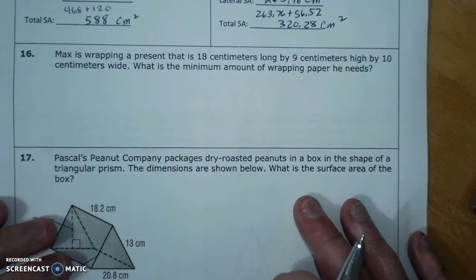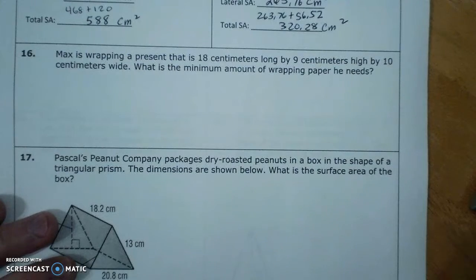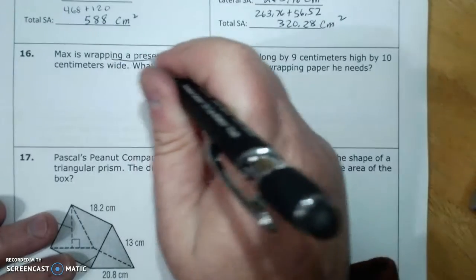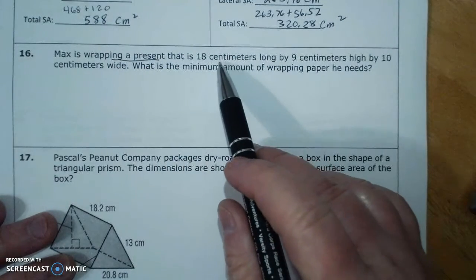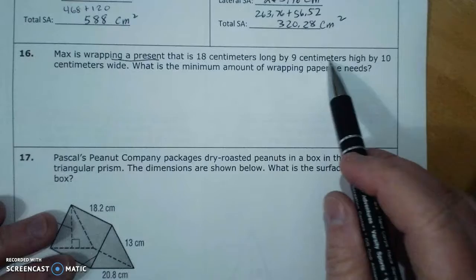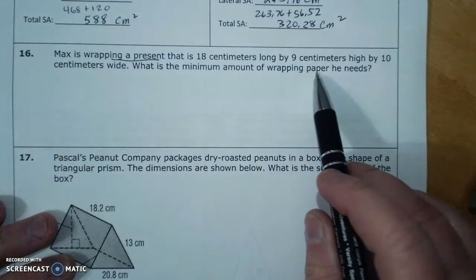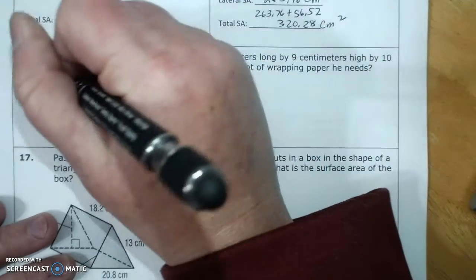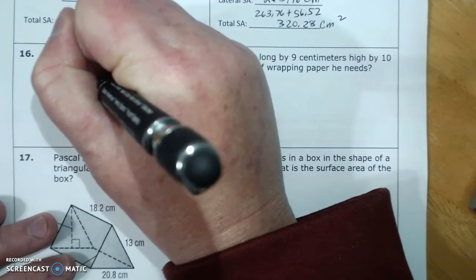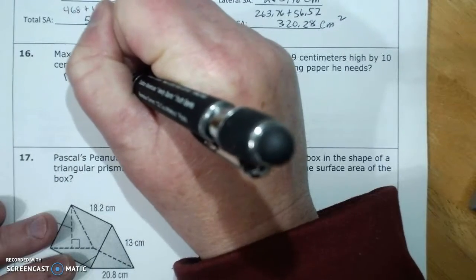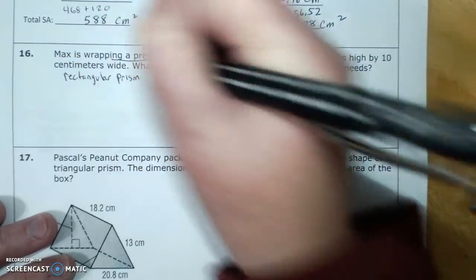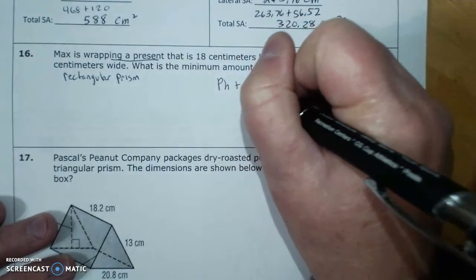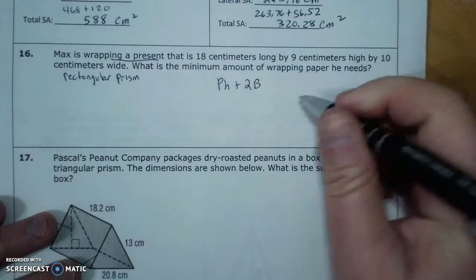Word problems. You're going to have to decide whether it's lateral surface area, total surface area, or volume. Max is wrapping a present. Wrapping is area. It is 18 centimeters long by 19 centimeters wide. What is the minimum amount of paper he needs? And I'm going to add that this is a rectangular prism. Okay? So this is PH plus 2B, and I can draw it.